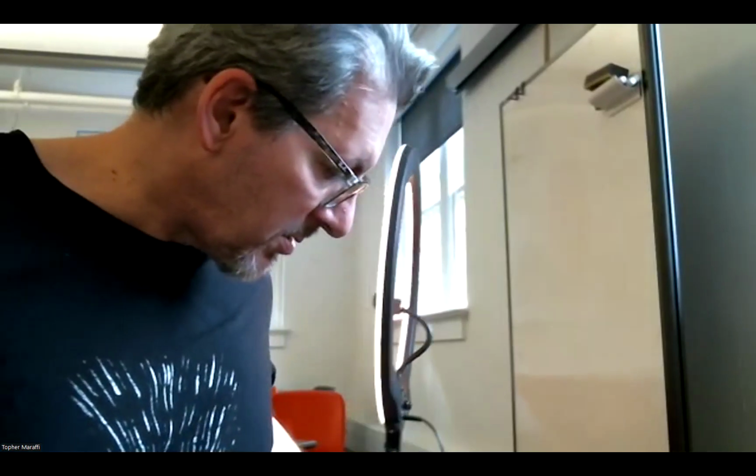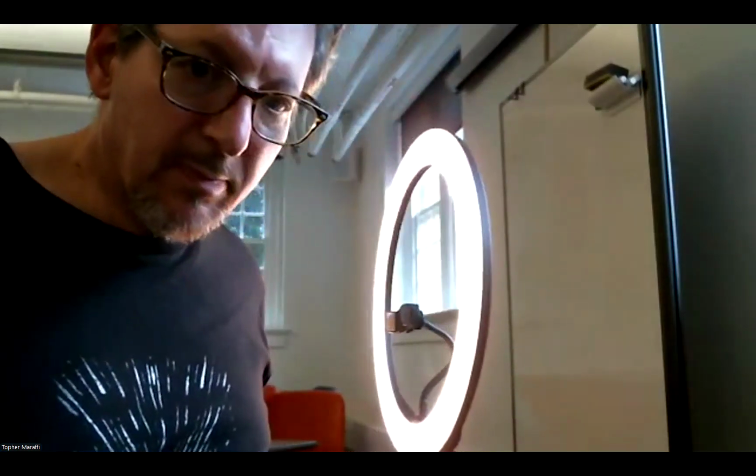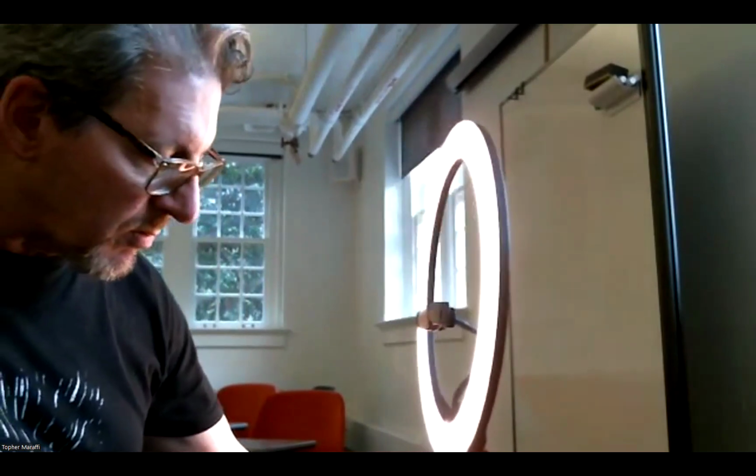I'm not going to use this camera because this camera is not what I'd want to use, but I am going to use this ring light camera that I have right behind me. So I've set up a little station here so that I can record it.